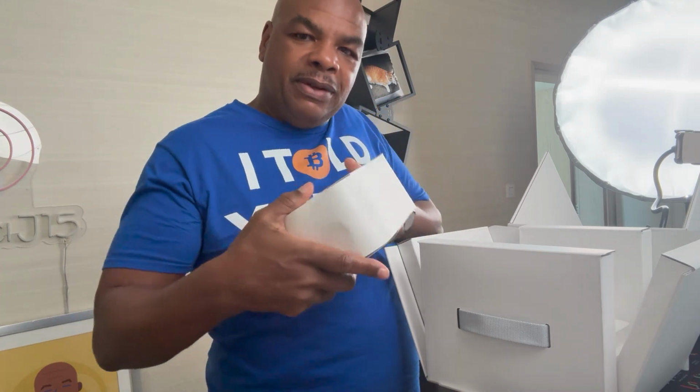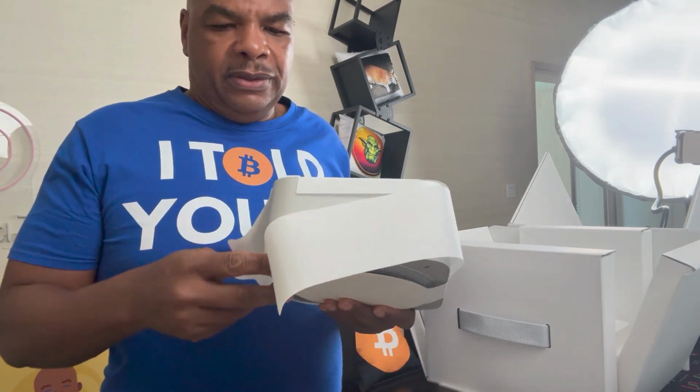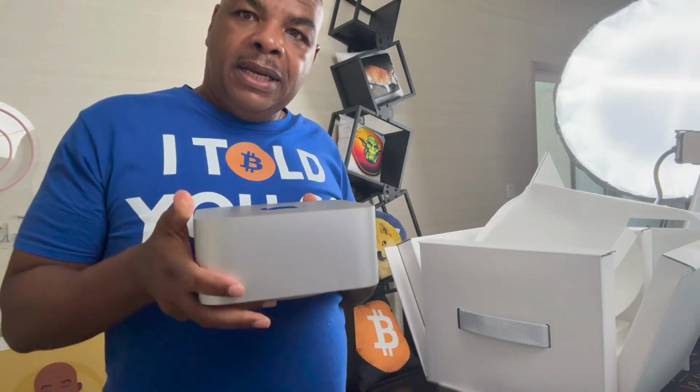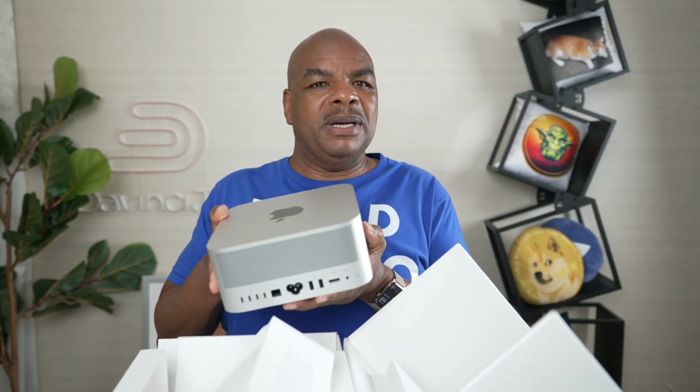Not much to look at, but you can see the Apple packaging is pretty nice, of course, and there's a power cable in there. So this is the Mac Studio. I'm going to set this up and start setting up some LLMs for you guys to see on this beautiful Mac Studio with 512 gigabytes of RAM.